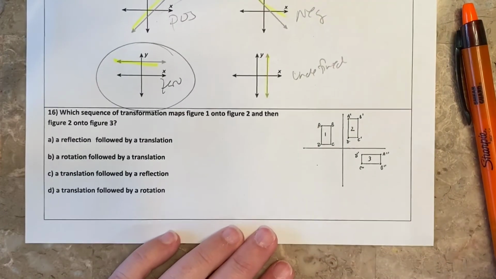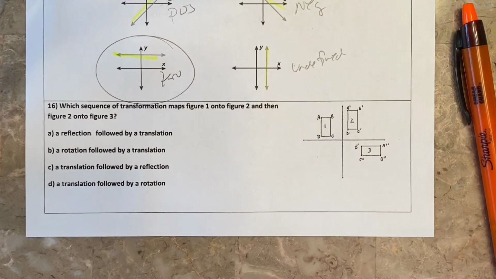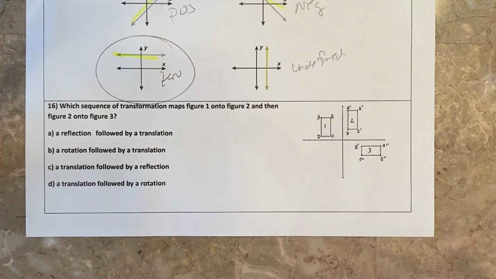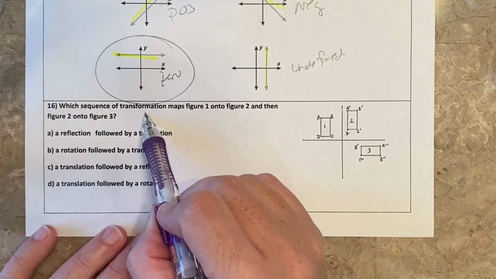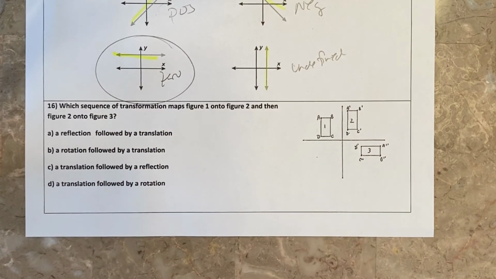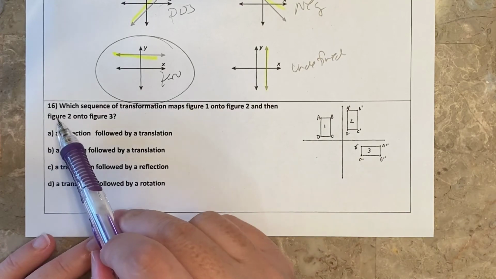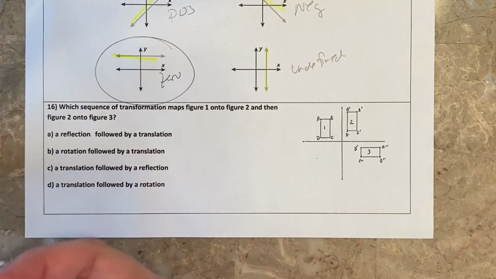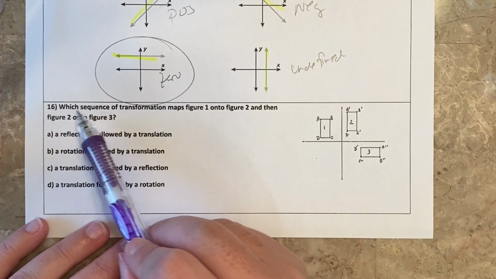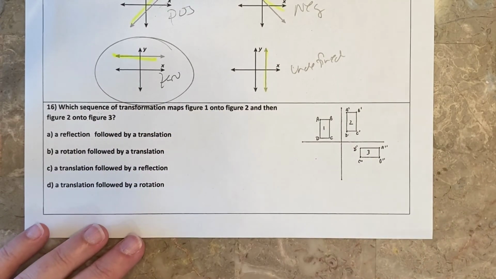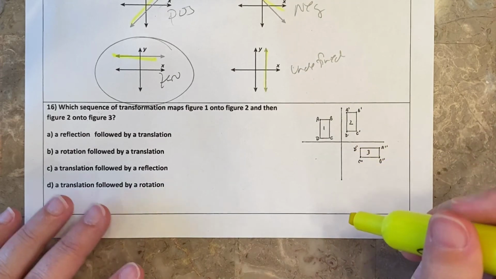All right, we made it to the last question. Yay, the last video of the year. All right, ending with the tough one. Let's see. Here we go. All right, so we made it to the last question of this packet. So exciting, and it's a tough one, but here we go. Which sequence of transformations maps figure 1 onto figure 2 and then figure 2 onto figure 3?